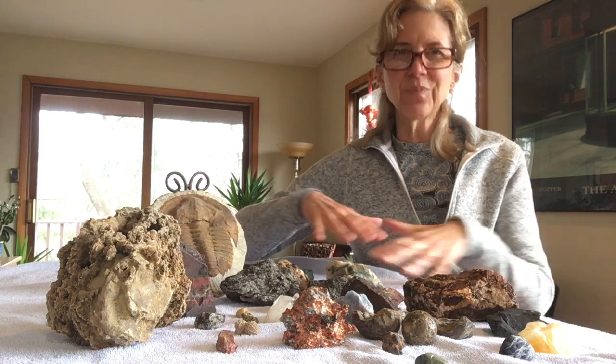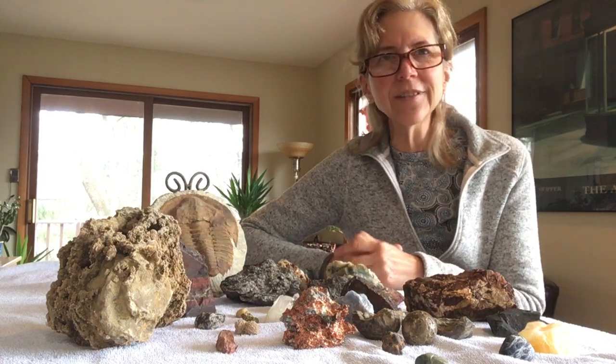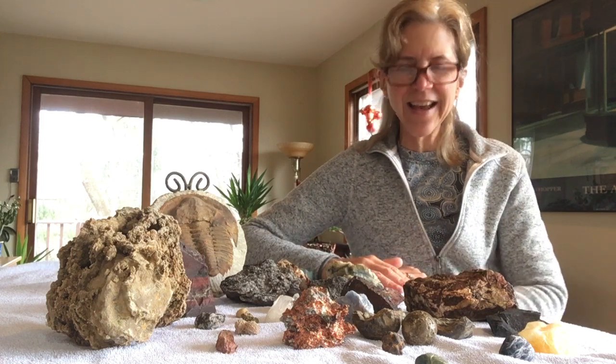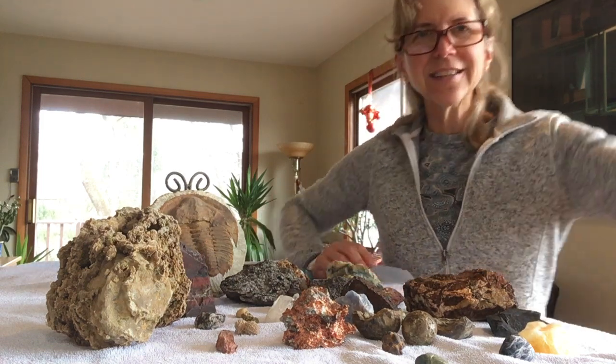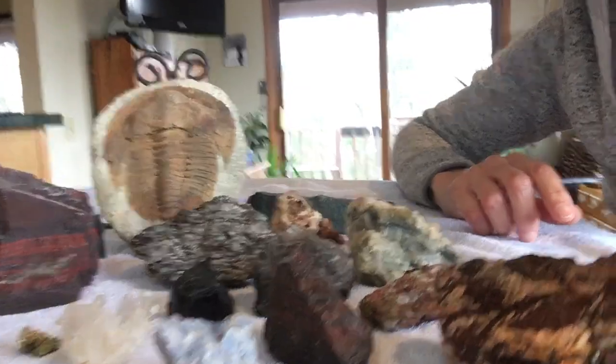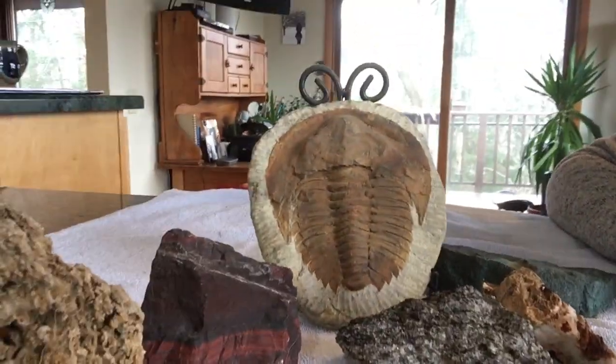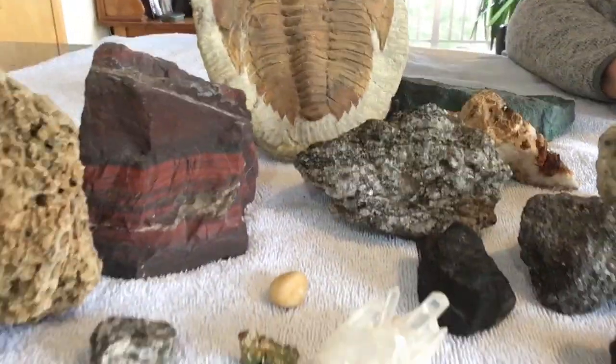So I scoured my house a little bit and found a bunch of rocks and mineral specimens that I have, and I'll take any opportunity to share those with people. So I'm going to grab the camera here, and you can just sort of take a look at some of these things that I have here. They're pretty.